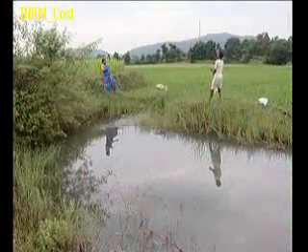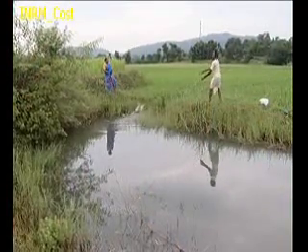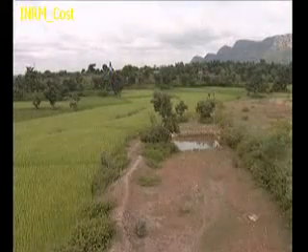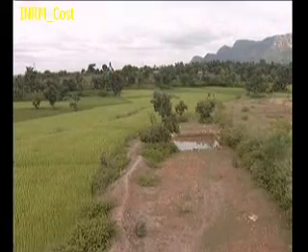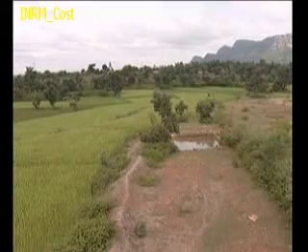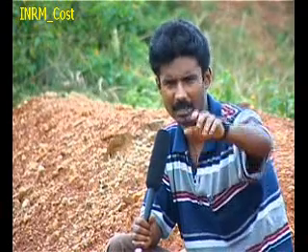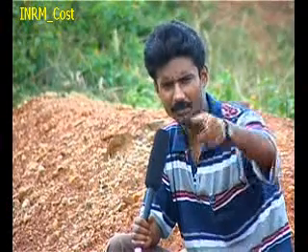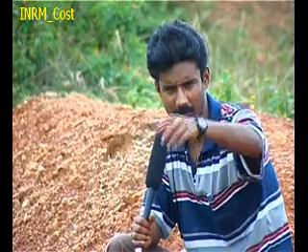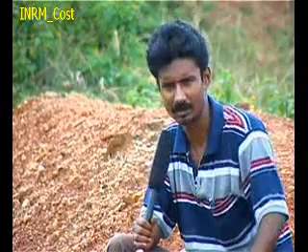So 5% basically is 5% of his plot. Suppose the plot is of 100 square feet. So the pit is within 5 square feet of that plot, and it is located in the upper portion of the land. So with the first showers, the water is harvested in that pit, and the farmer can use that water for transplanting, as we have covered in the other plots also.